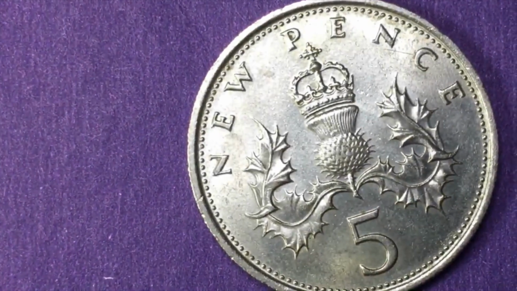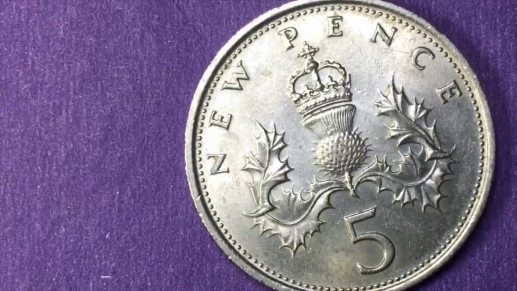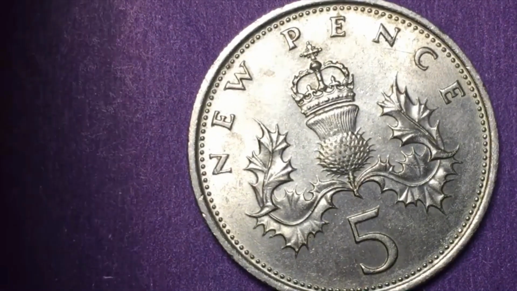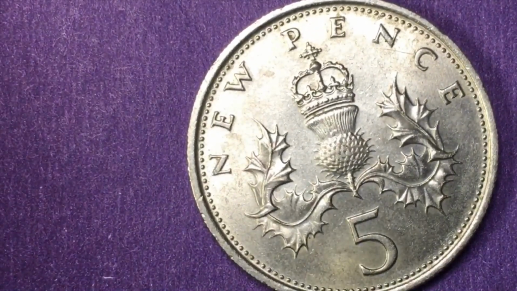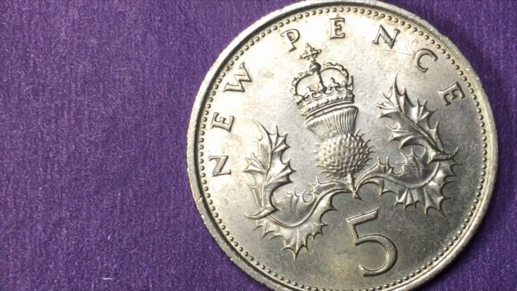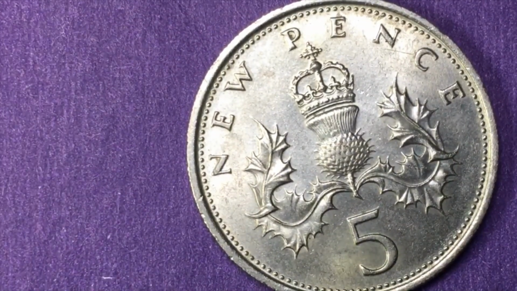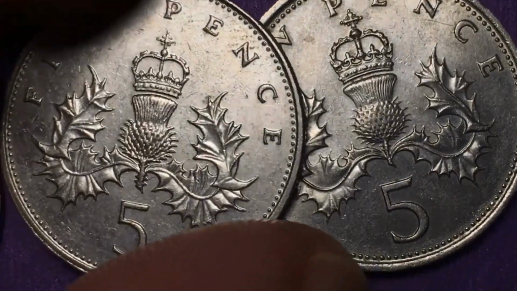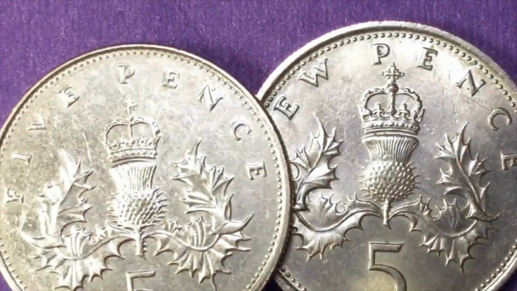Well, the 5 new pence coin was great, but then they decided, let's quit calling it the new pence. Let's take the shillings out of circulation. And so they took the shillings out of circulation in 1990. And they also came out with a coin to replace the 5 new pence. And they called it the 5 pence coin.